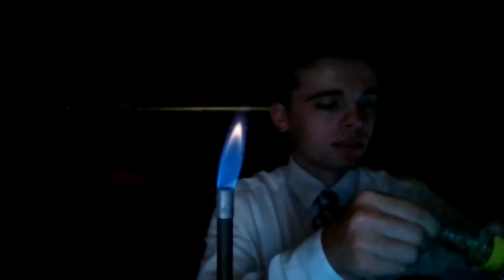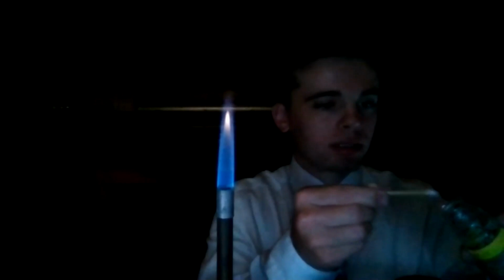Yeah, this is a nice red color. Which one do we want to do next? We do potassium. I think I heard calcium first, and then we'll do potassium. Okay, calcium. Last time calcium was not my friend, and it did not want to burn. So we'll see if I can do better this time.